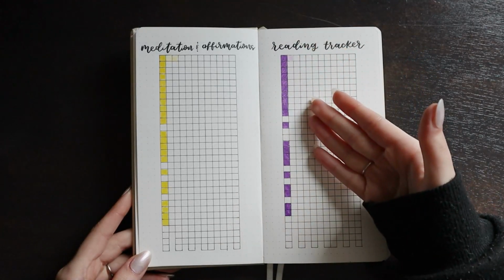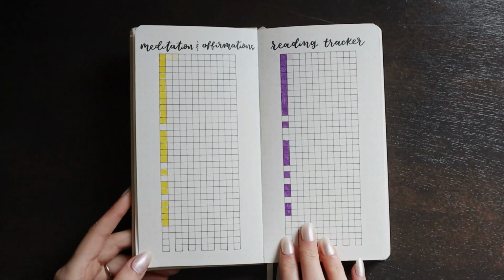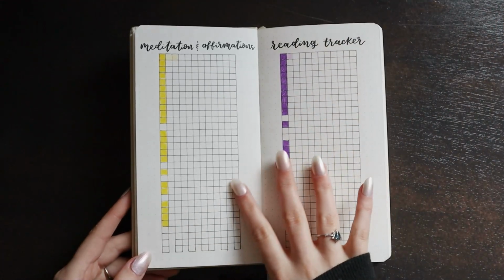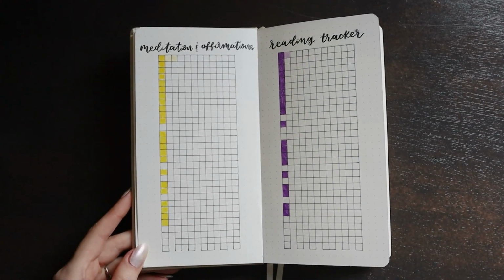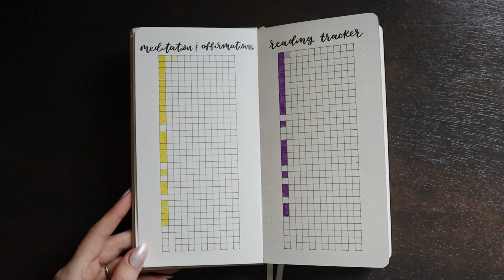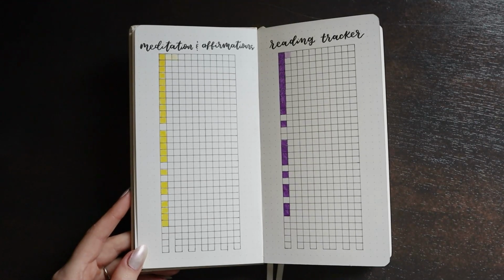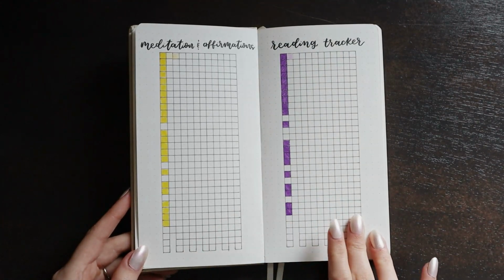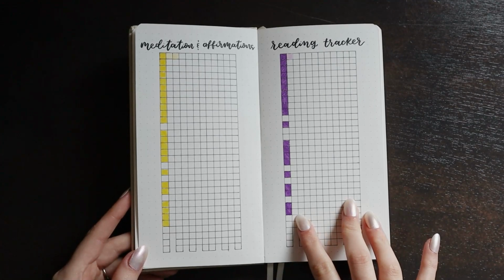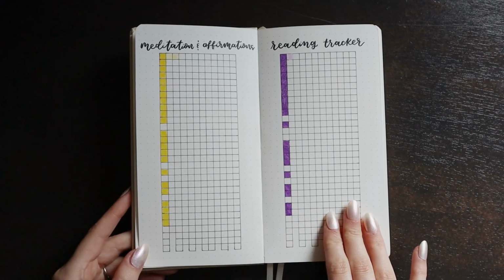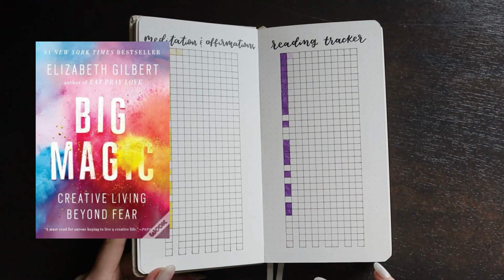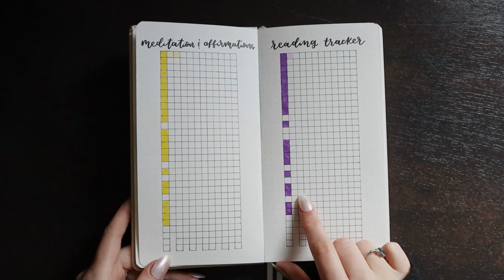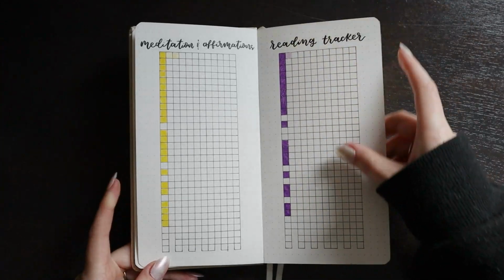And I started pretty great and now I've been failing a couple of days, but that's fine. The important thing is that I'm picking myself up and I'm back on track. So yeah, I created these trackers, and for the meditation one, I'm going to fill it in with yellow the whole year. But for the reading tracker, I'm going to change the color according to the book that I'm reading. I'm currently reading Big Magic by Elizabeth Gilbert, and the book is whole purple, so I decided to start this tracker with a purple color.